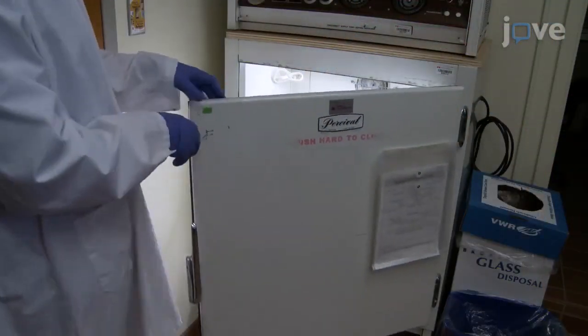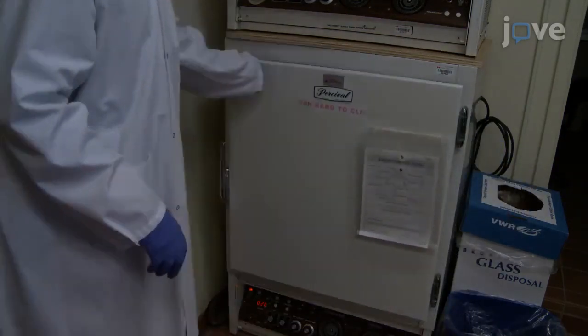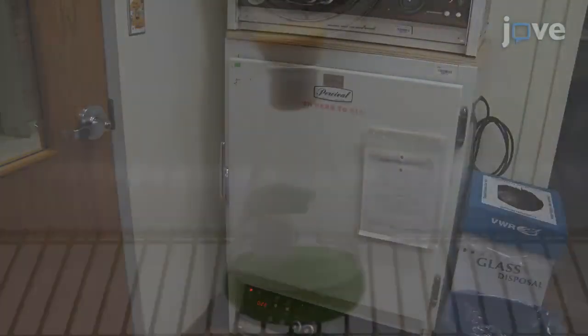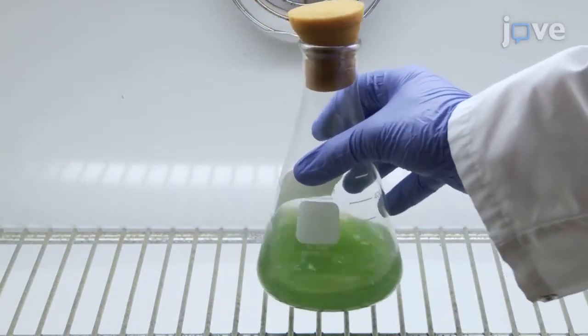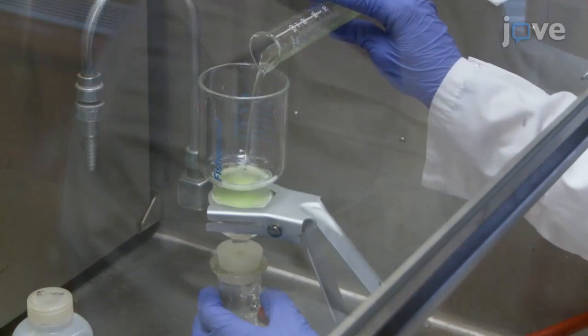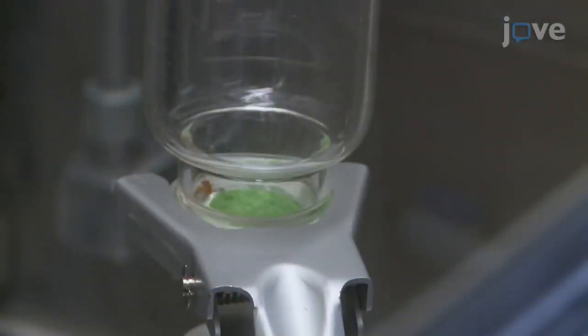After 26 days of photoautotrophic culture, illuminated with cool white fluorescent light using a 12-hour light-dark regime at 27 degrees Celsius with swirling once daily, use 47 millimeter diameter GFC glass microfiber filter papers to separate the cells from the culture medium by vacuum filtration.